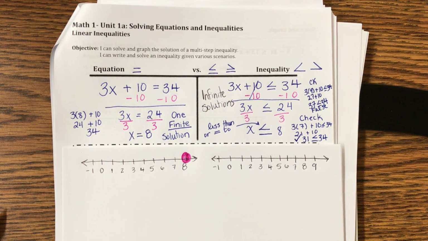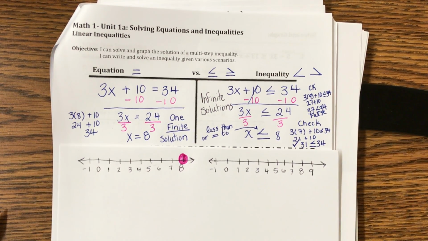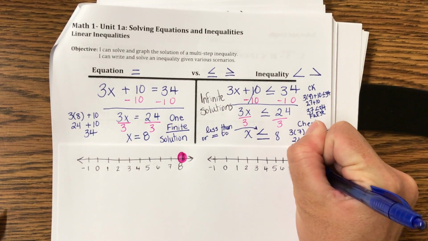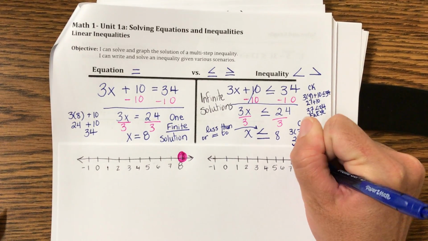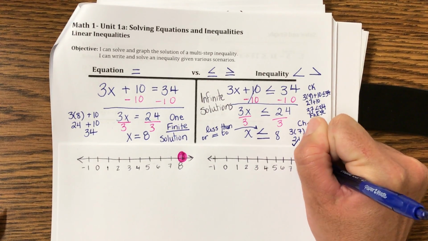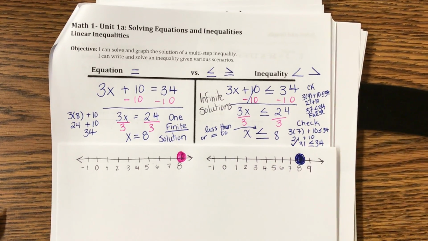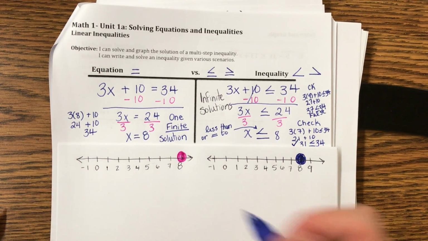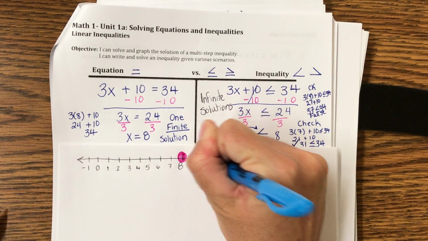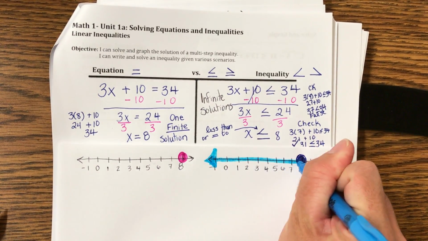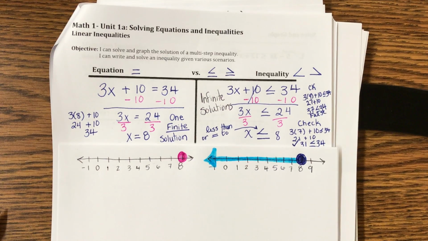So when x is less than or equal to 8, what I would do here is, again, I would put a circle above the 8, shade it in because 8 is included in the solution, but everything less than that is also part of the solution. So what I want to do is I want to shade everything 8 and below. So x is less than or equal to 8, so everything 8 and below is part of the solution.